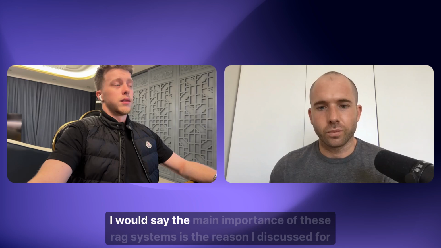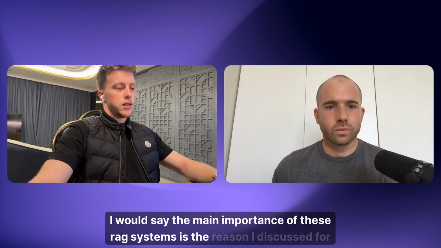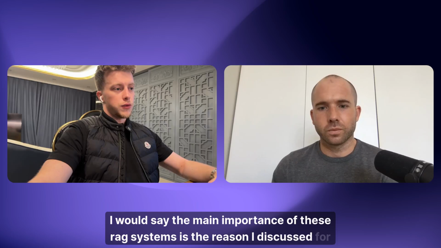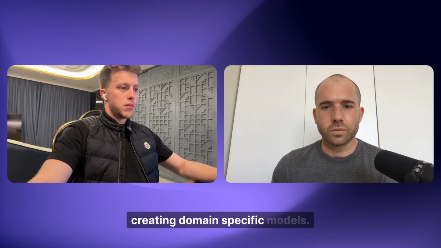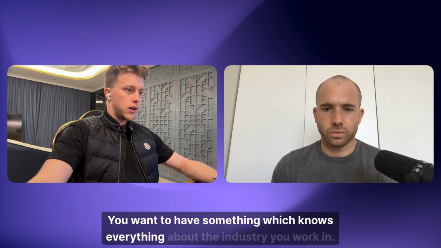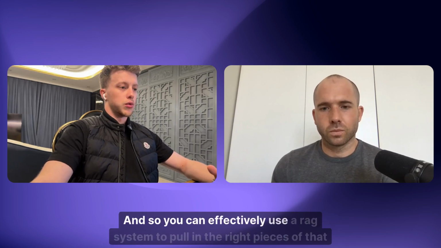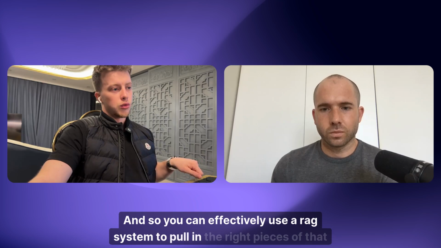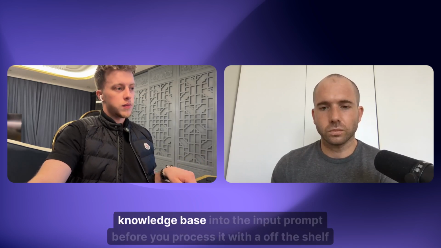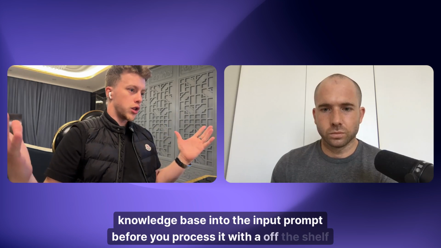I would say that the main importance of these RAG systems is the reason I discussed for creating domain specific models. You want to have something which knows everything about the industry you work in, and so you can effectively use a RAG system to pull in the right pieces of that knowledge base into the input prompt before you process it with an off the shelf model like GPT-4.